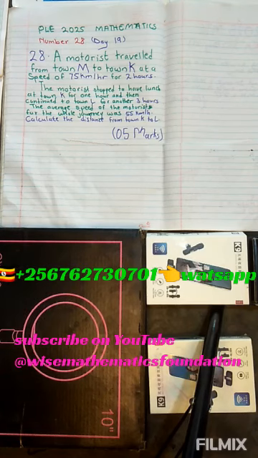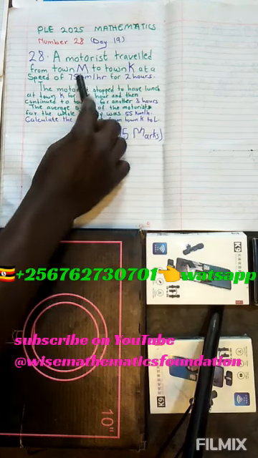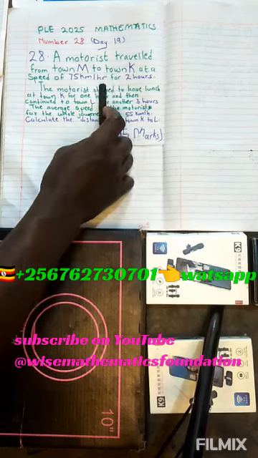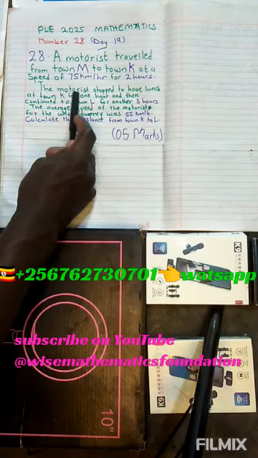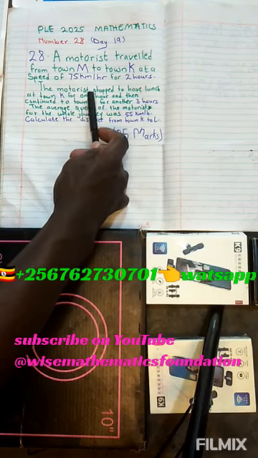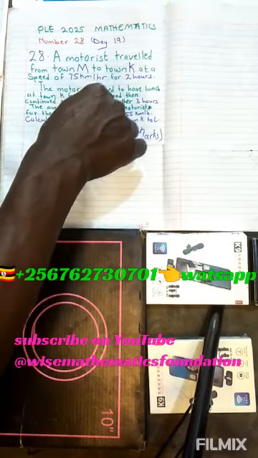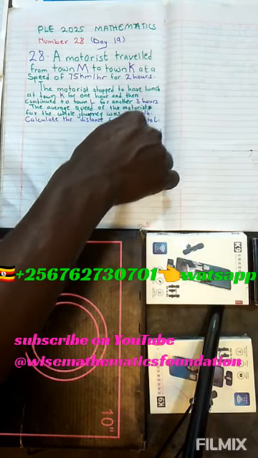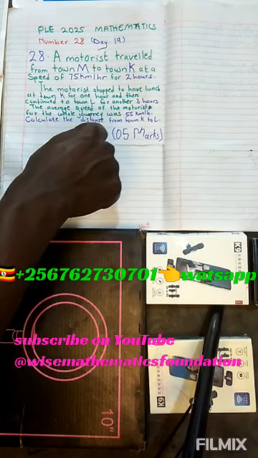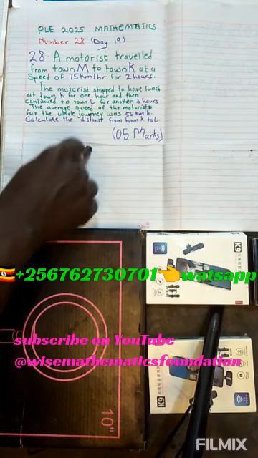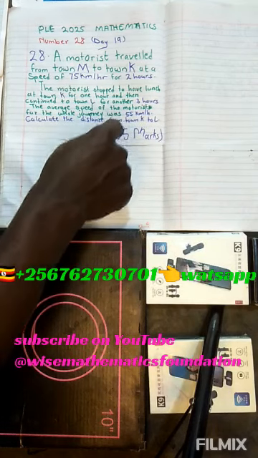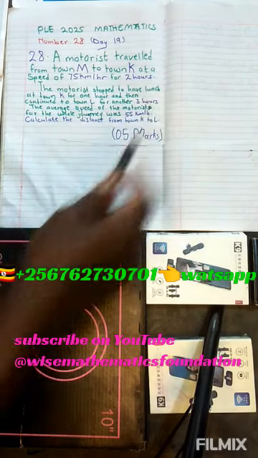The question says, a motorist traveled from town M to town K at a speed of 75 kilometers per hour for 2 hours. The motorist stopped to have lunch at town K for 1 hour and then continued to town L for another 3 hours. The average speed of the motorist for the whole journey was 55 kilometers per hour. Calculate the total distance. Calculate the distance from town K to town L.